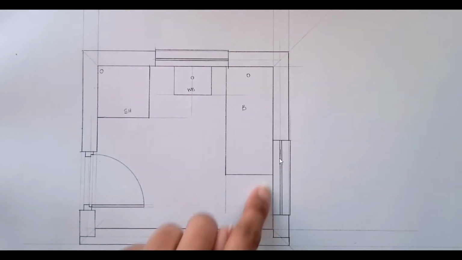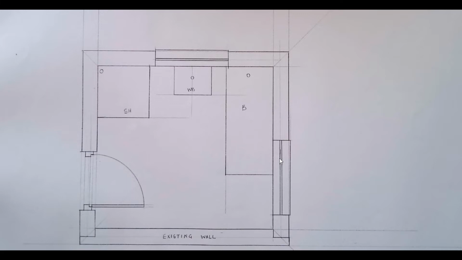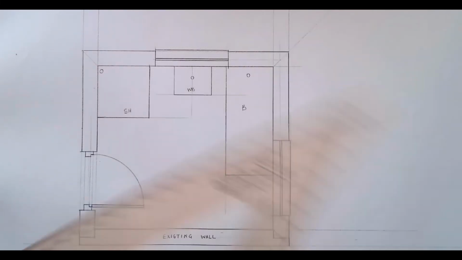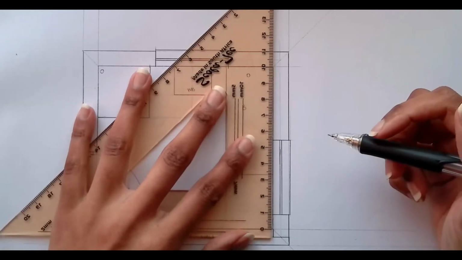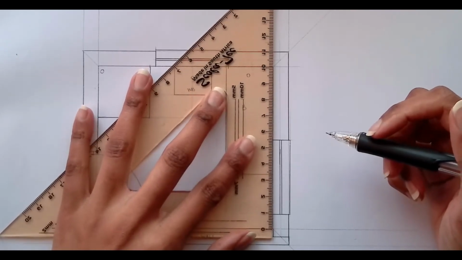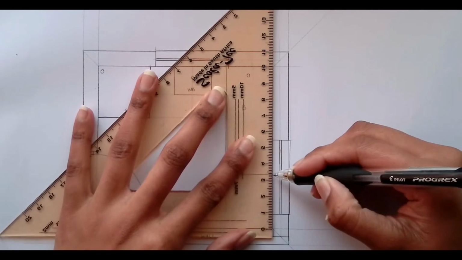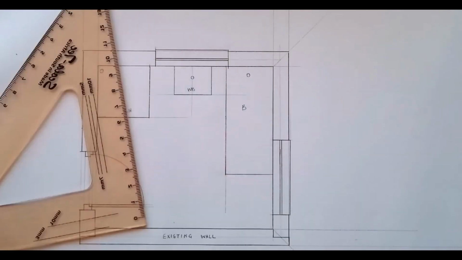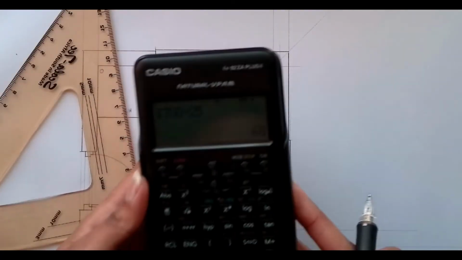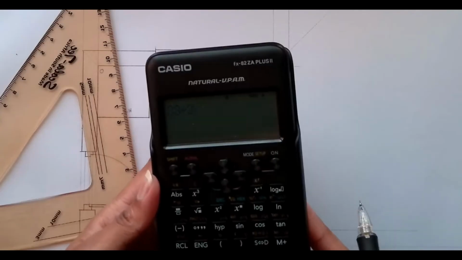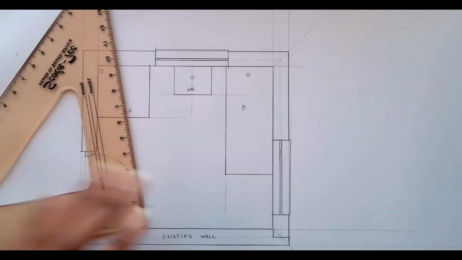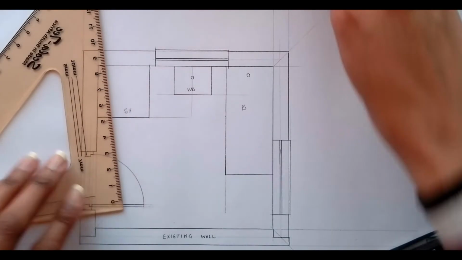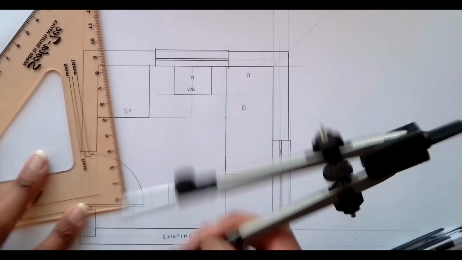And then in this space that is left here, we need to find the middle of it and then get to the toilet. So this empty space is 33. 33 divided by 2, that gives you 16,5.